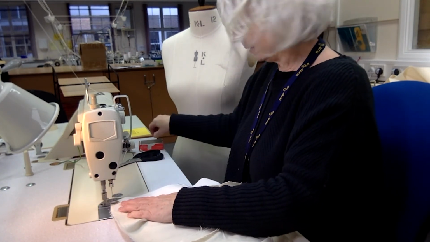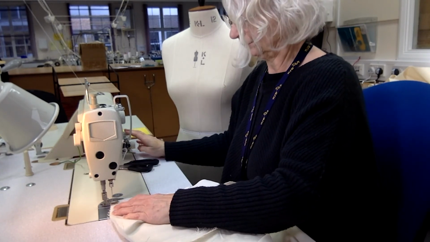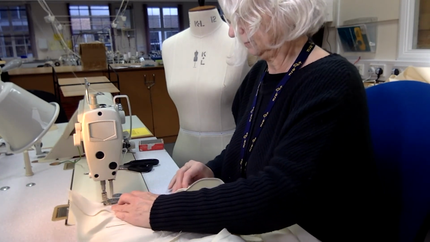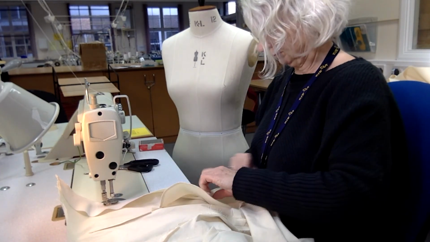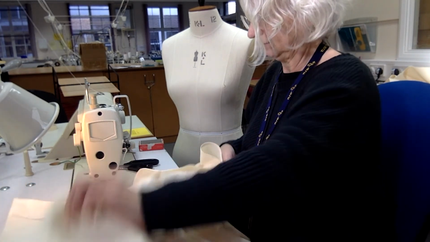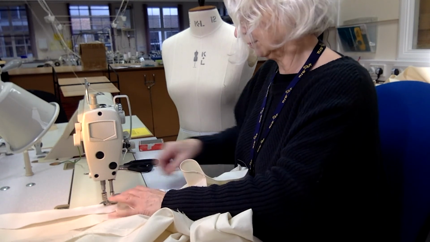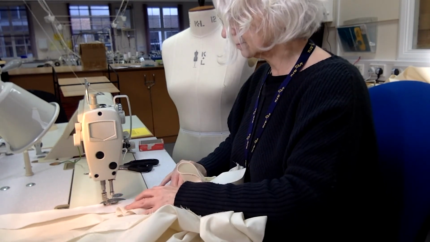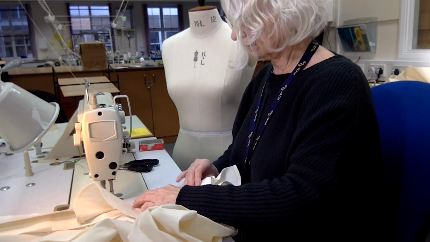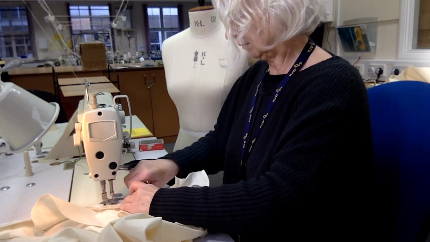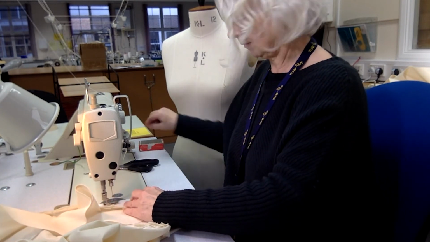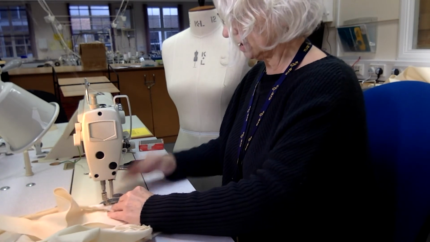Again, it's a 1 centimetre seam allowance as usual. All the way to the end.